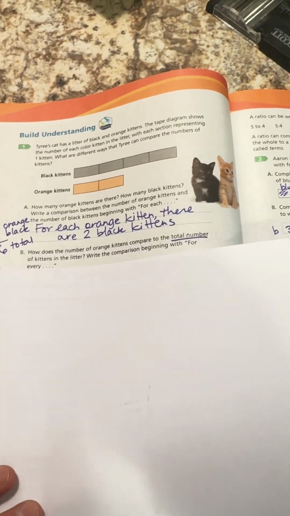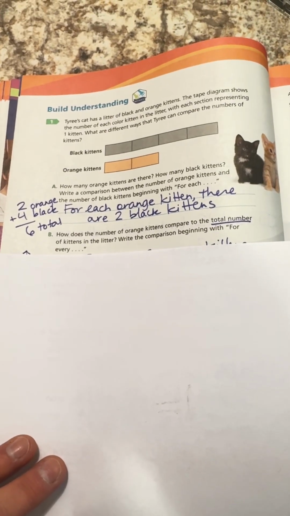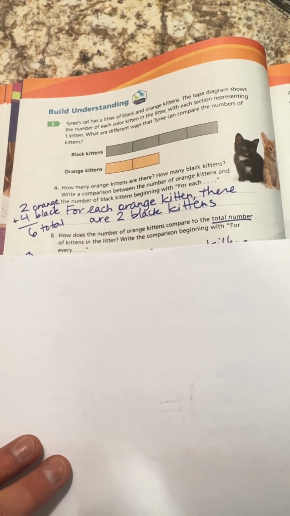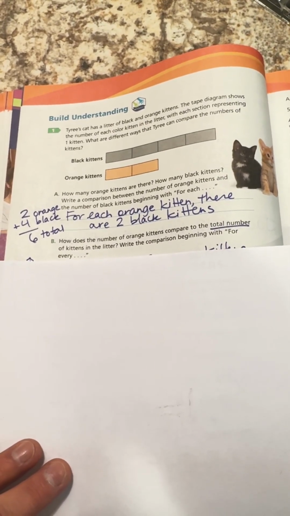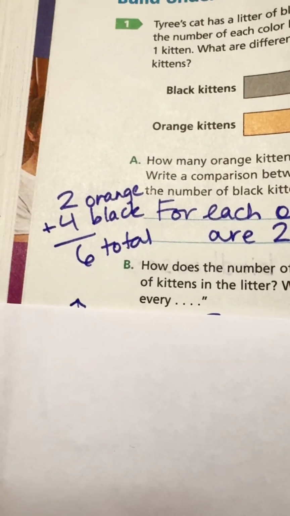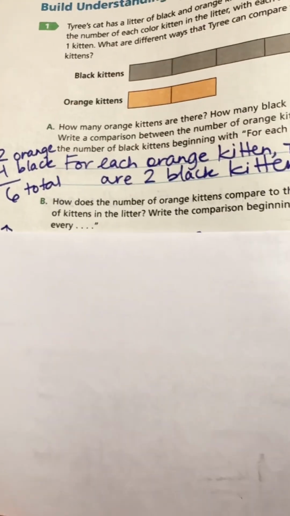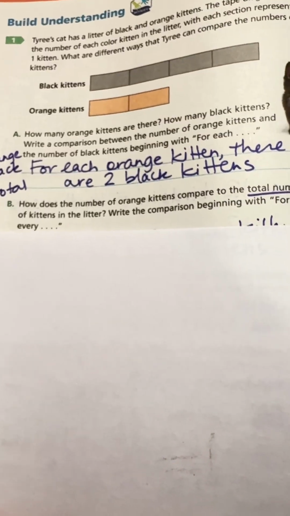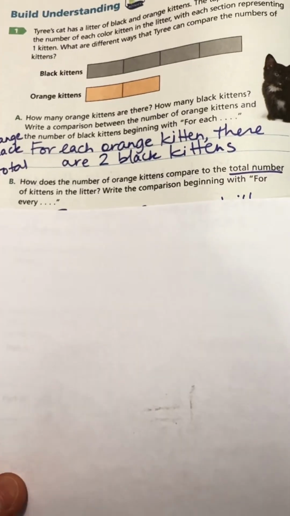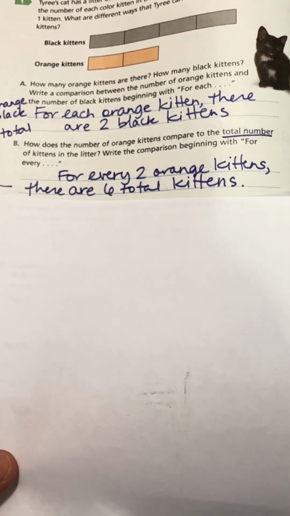Letter B, and I underlined what was important here for letter B. It says, how does the number of orange kittens compare to the total number of kittens in the litter? Write the comparison beginning with for every. So that was why I felt like it was important right here to say that the total is 6. Because for every, we're comparing orange kittens to total kittens. So for every 2 orange kittens, there are 6 total kittens.